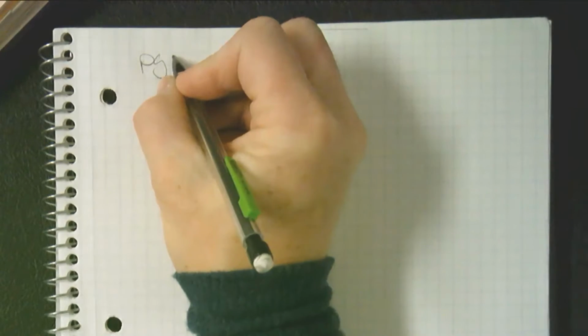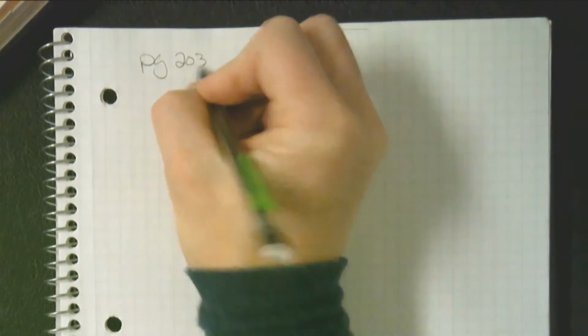So you all should have your marking pens in your hand. Pay attention to what we're doing. So we had 203, number 16. Let's take a look at this one.